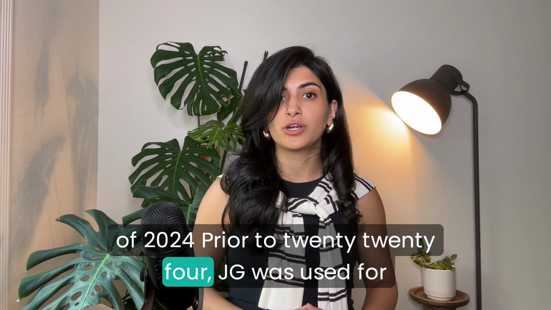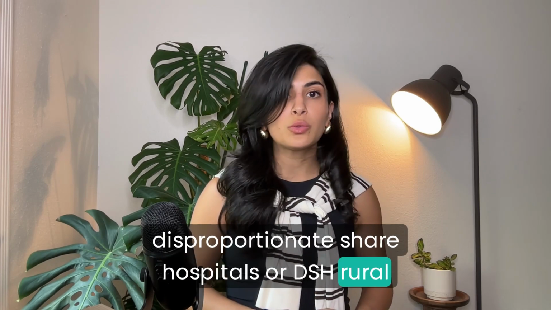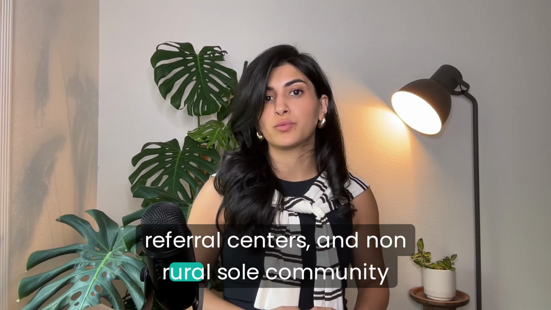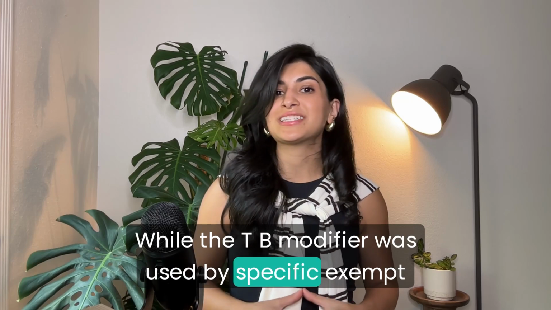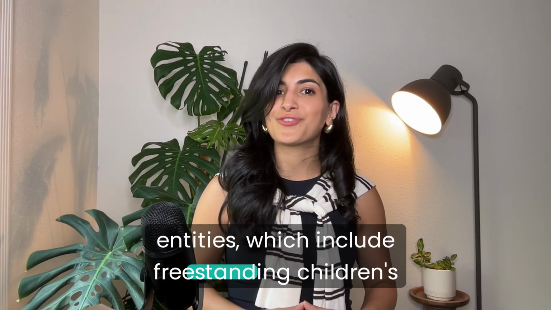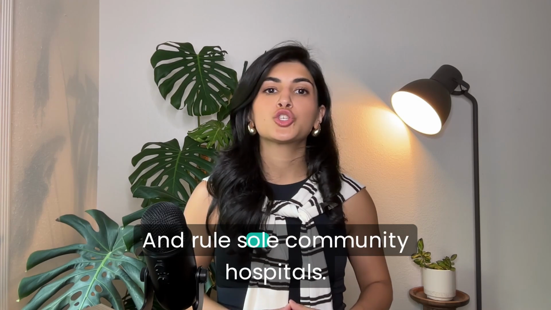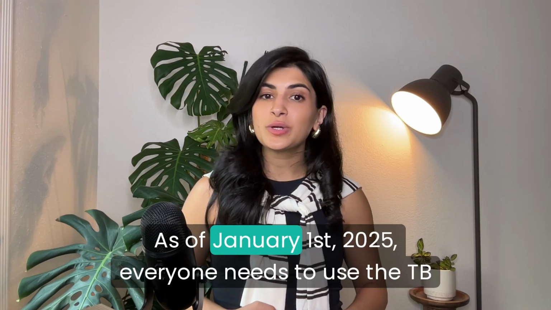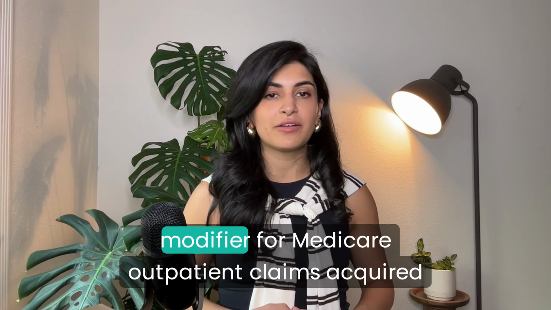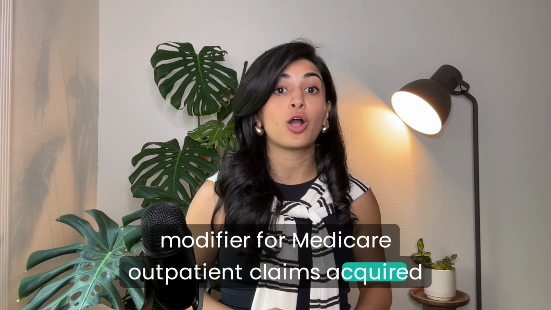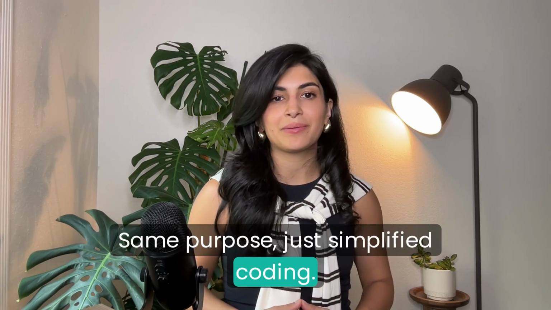Prior to 2024, JG was used for disproportionate share hospitals, or DSH, rural referral centers, and non-rural sole community hospitals, while the TB modifier was used by specific exempt entities, which include freestanding children's hospitals, freestanding cancer hospitals, and rural sole community hospitals. As of January 1st of 2025, everyone needs to use the TB modifier for Medicare outpatient claims acquired through the 340B program. Same purpose, just simplified coding.